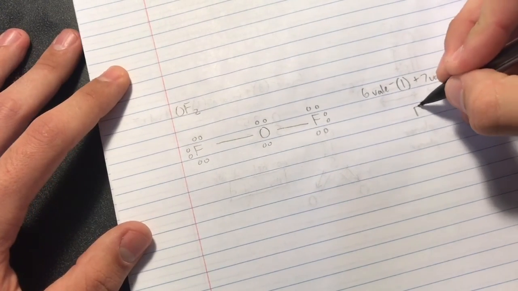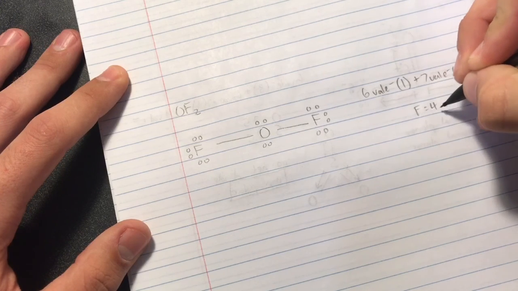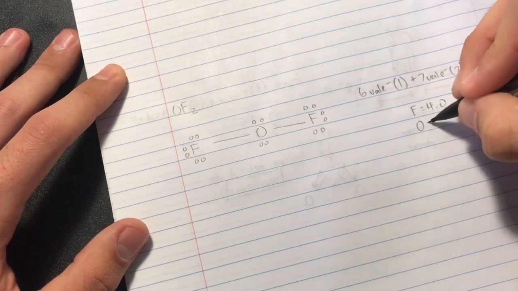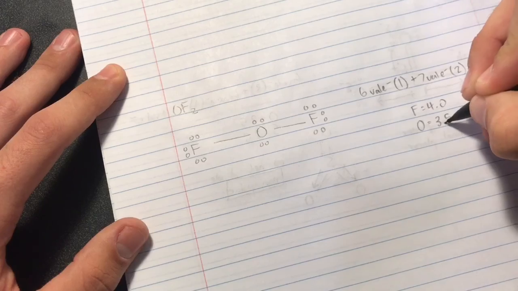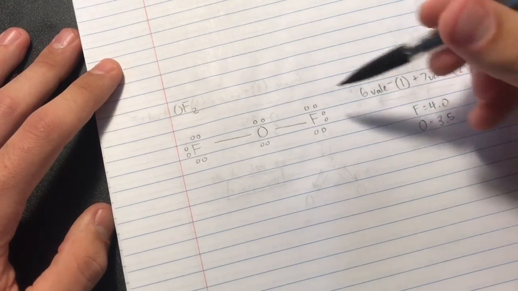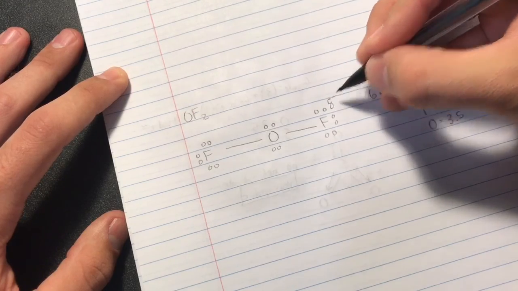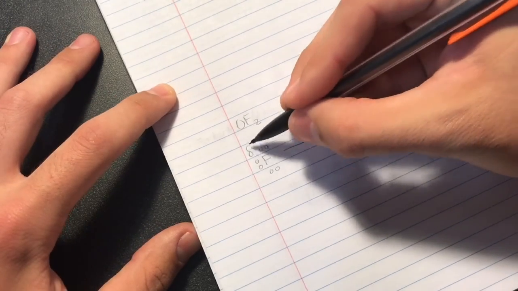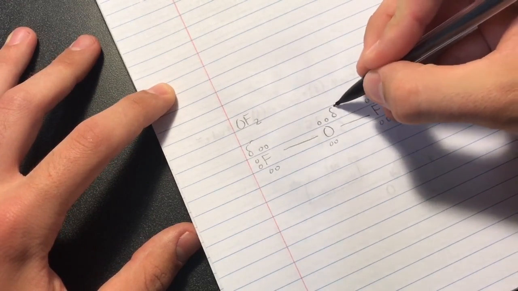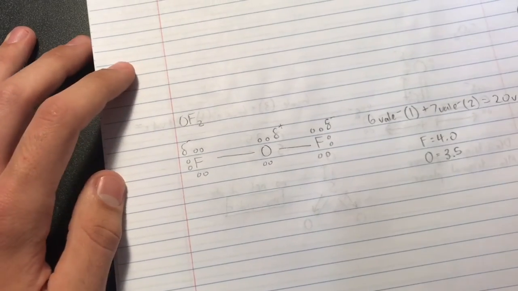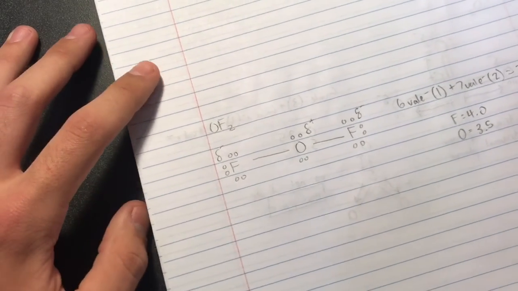So the electronegativity of fluorine is 4, and on oxygen it's 3.5. So because fluorine is more electronegative, it's going to get the partial negative charge. And oxygen is going to get partial positive because it's less electronegative.